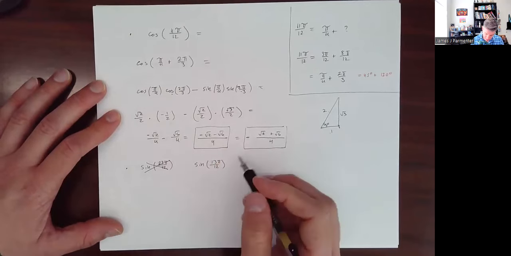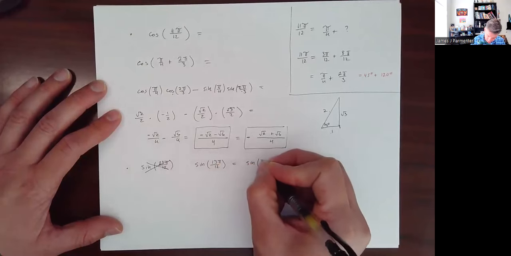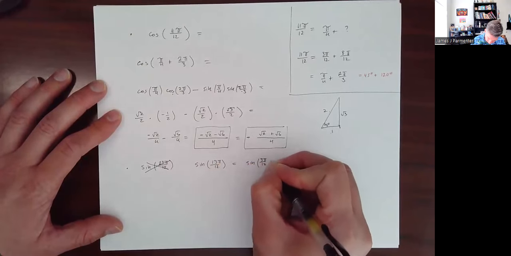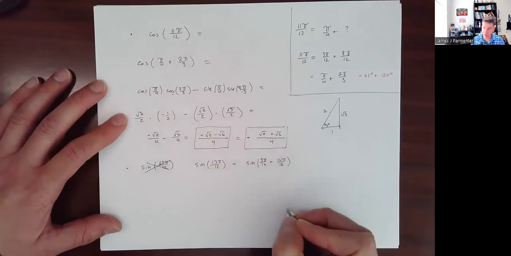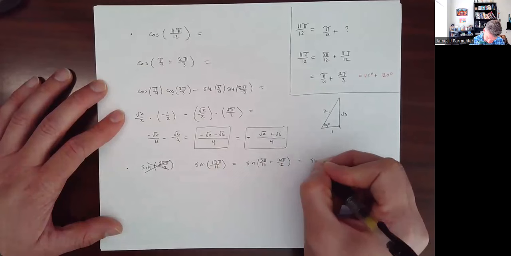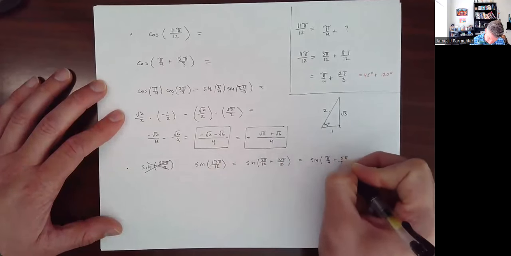And again, I'm going to think of 13 pi over 12 as just pi over 4, which is 3 pi over 12, plus the rest, 10 pi over 12. Reduce those fractions. That's going to be sine of pi over 4 plus 5 pi over 6.